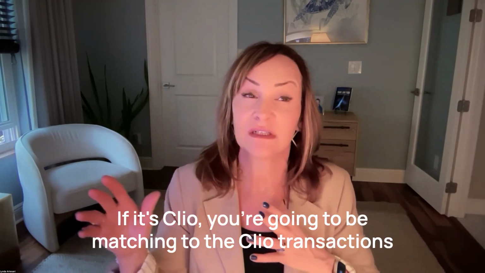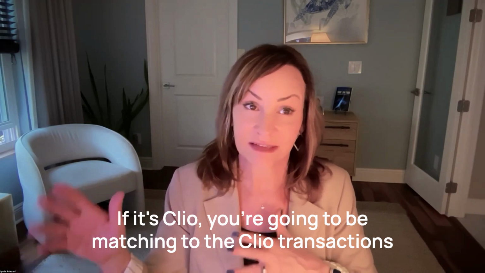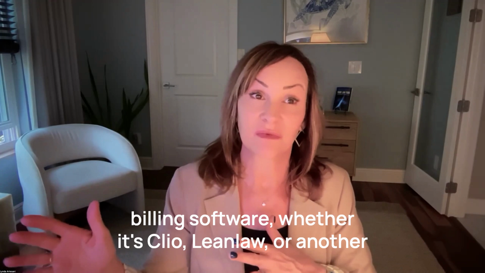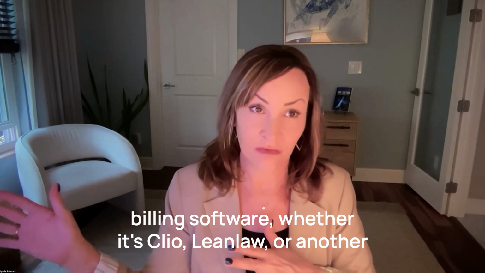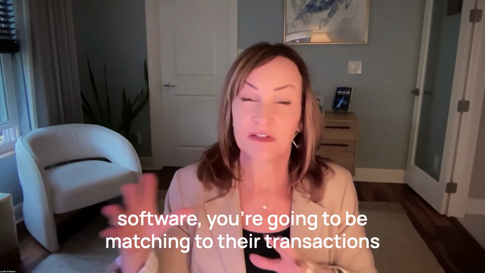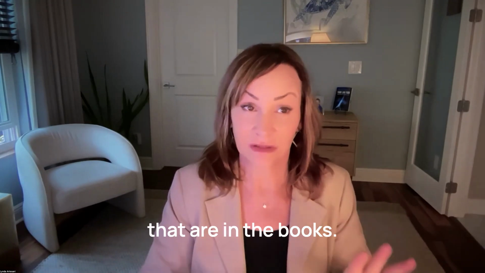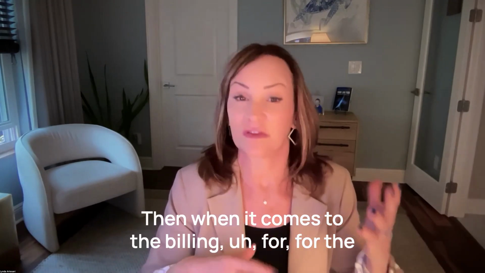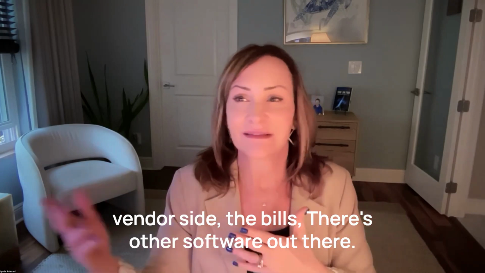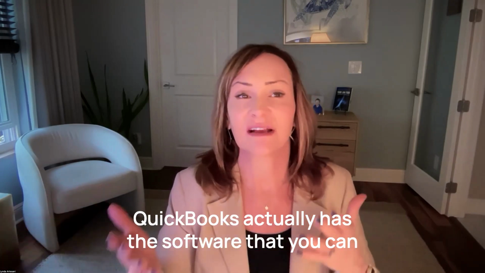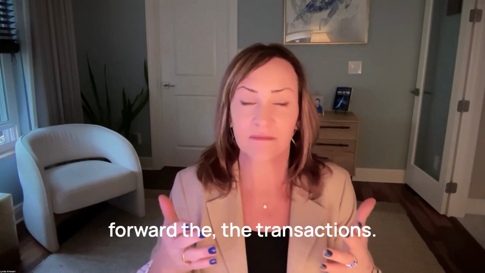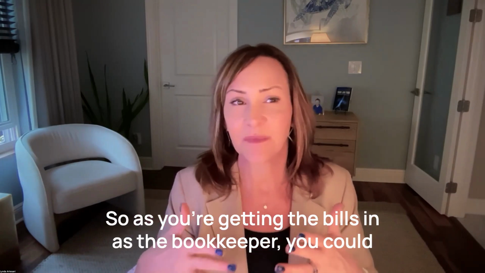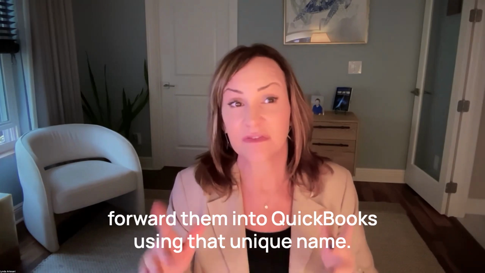If it's Clio, you're going to be matching to the Clio transactions, because everything for the customer side in that external billing software, whether it's Clio, Lean Law, or another software, you're going to be matching to their transactions that are in the books. Then when it comes to the billing, for the vendor side, the bills, there's other software out there. QuickBooks actually has the software that you can forward the transactions to. So as you're getting the bills in as the bookkeeper, you could forward them into QuickBooks using that unique name.